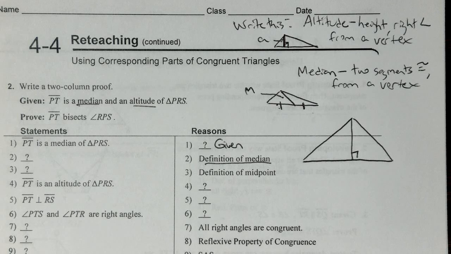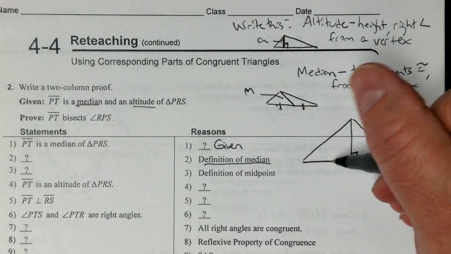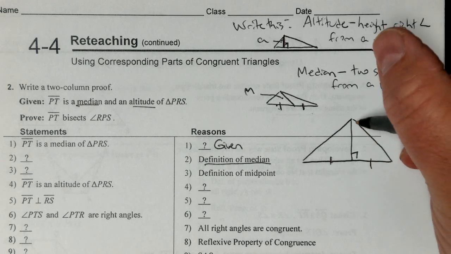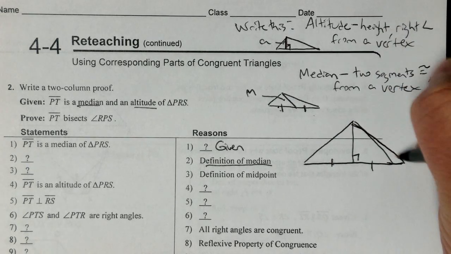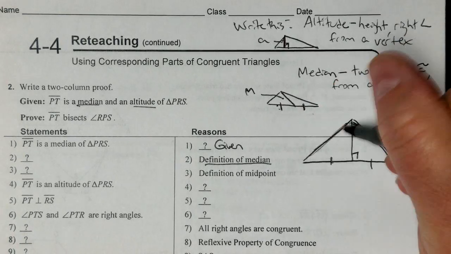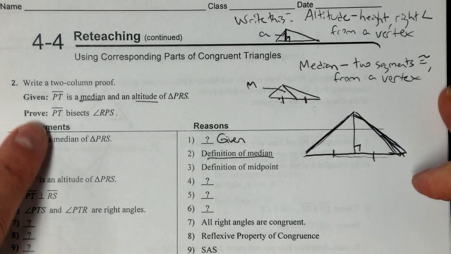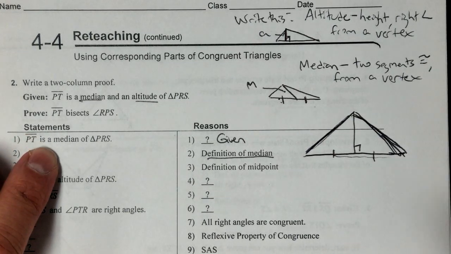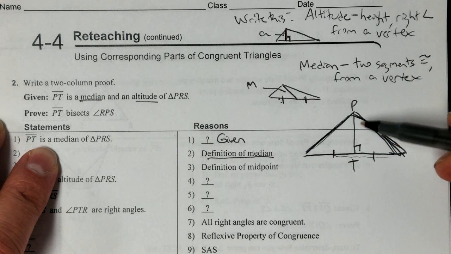Okay, so I didn't draw this perfectly to scale, I see now, but basically this one should be the same as this, so if you want to draw it out further, and what we have is PT is both the median and altitude, so P is here, T is there.